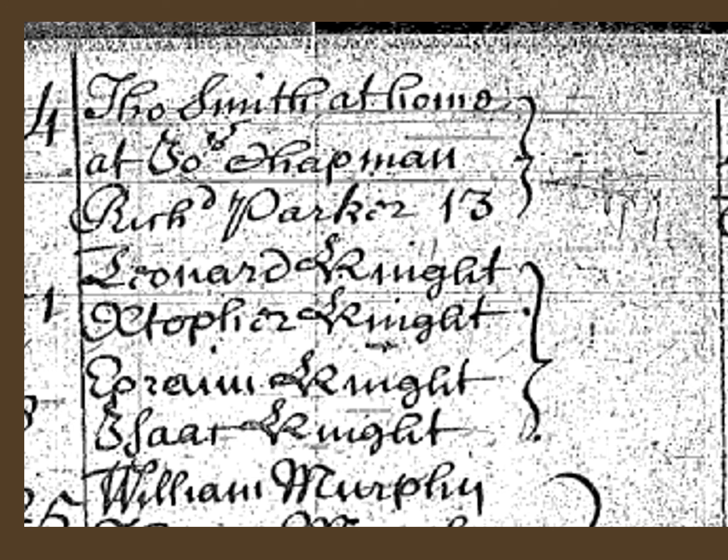Reading another section from the same list, we see Thomas Smith at home at Joseph Chapman, Richard Parker, Leonard Knight, Christopher Knight, spelled Xtopher. The X represents the Christ syllable in Christopher. Ephraim Knight, Isaac Knight, and William Murphy. Some words are easily read, others not so much.